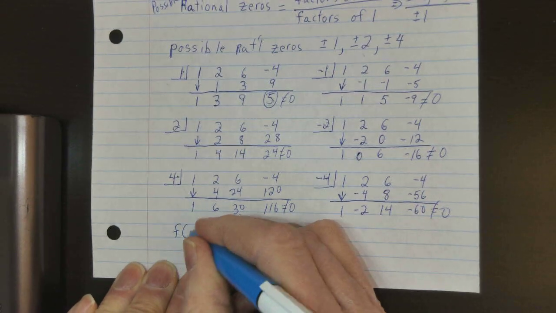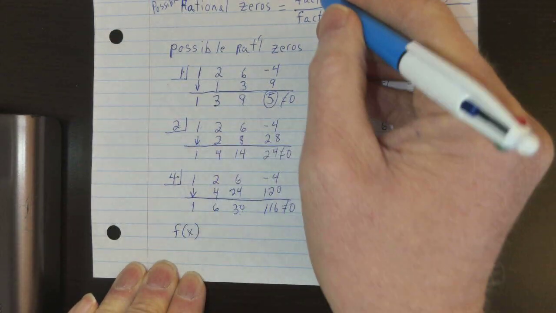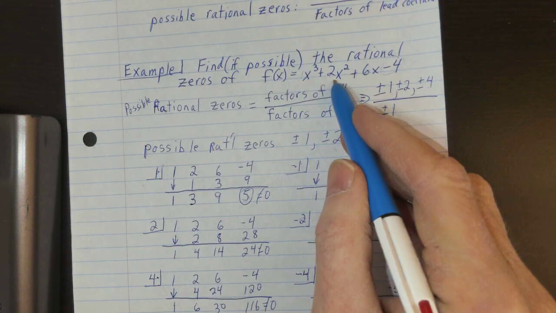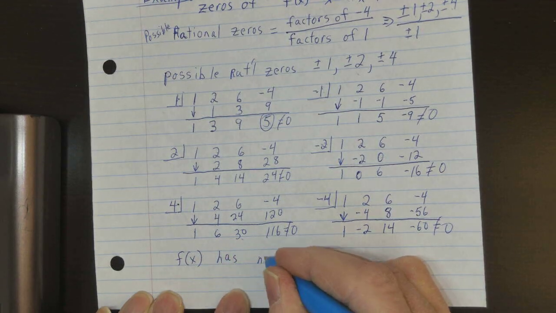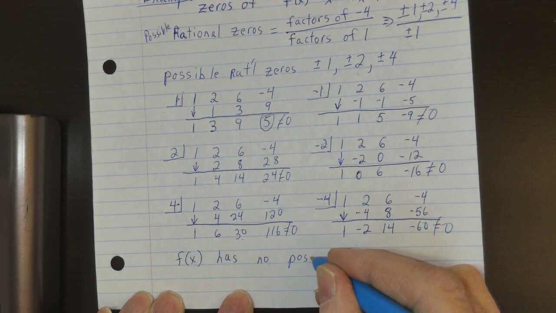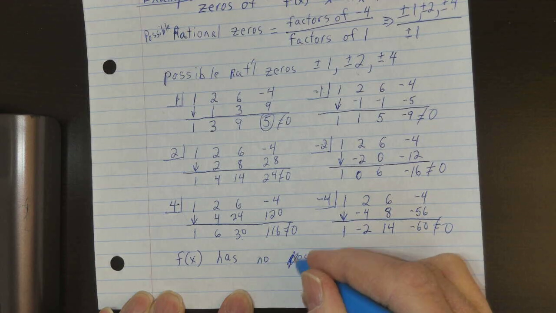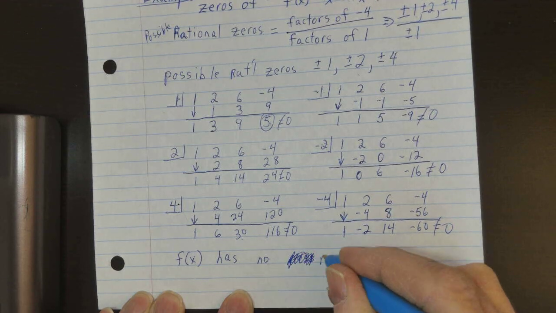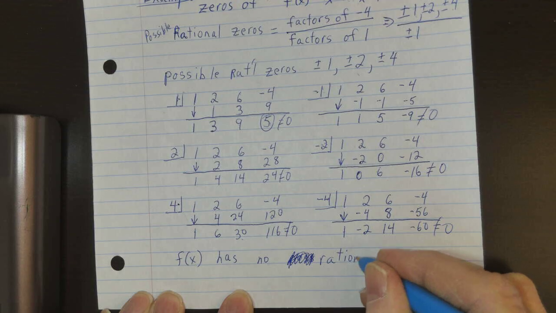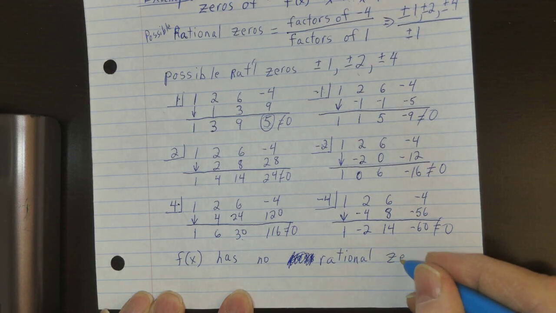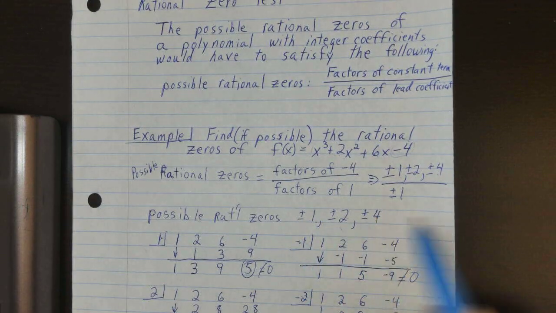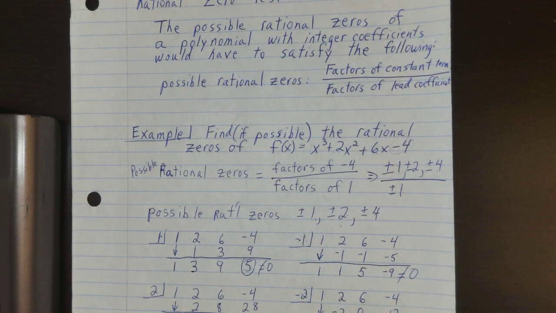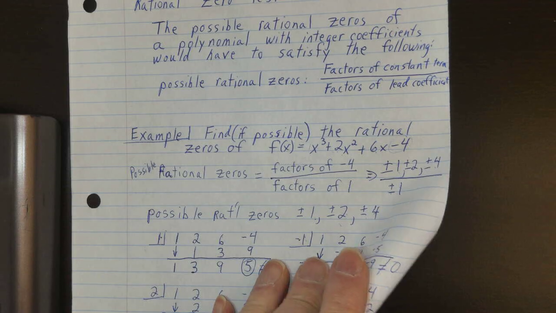We can conclude f of x, which is defined up here as x cubed plus 2x squared plus 6x minus 4, has no rational zeros. We tried every possibility. If it has a rational 0, it's going to be one of these 6, and it doesn't have it. So that is out.